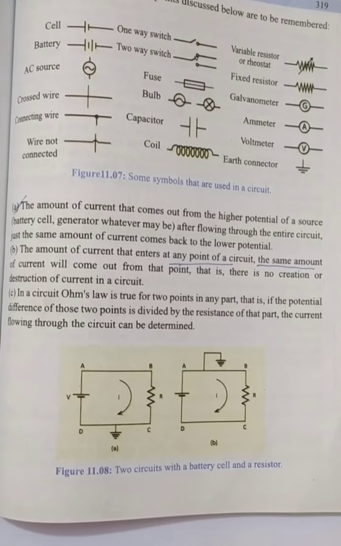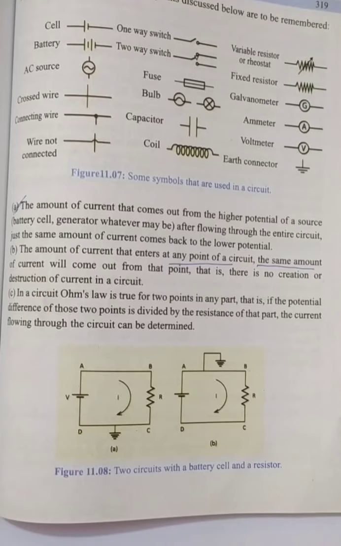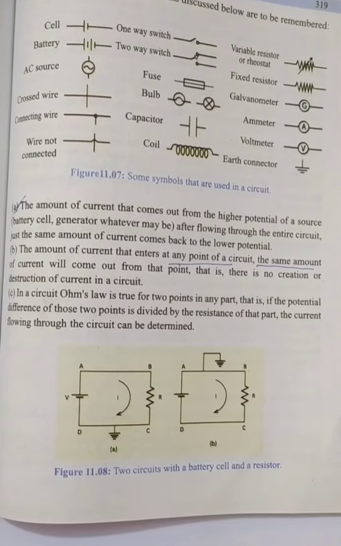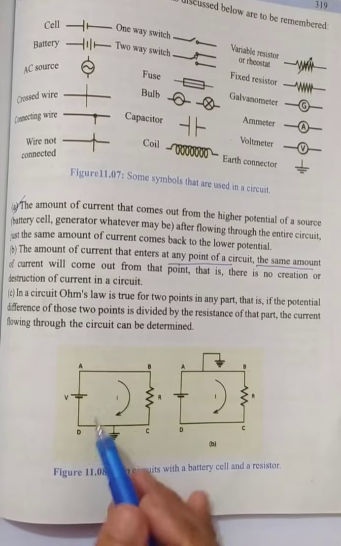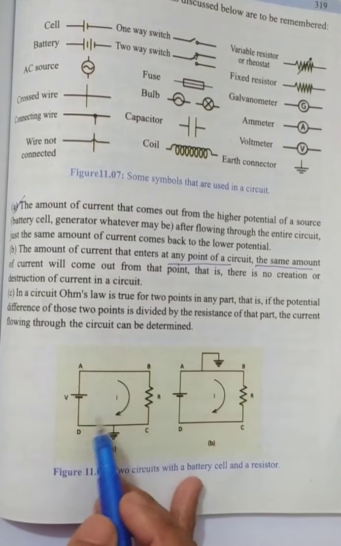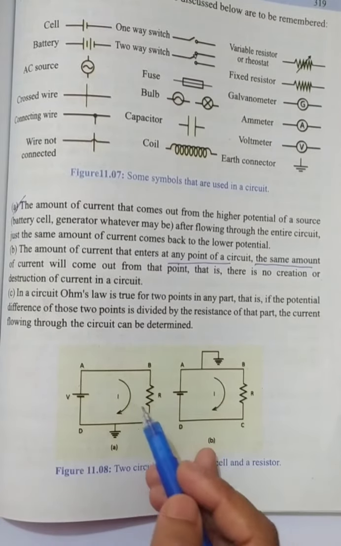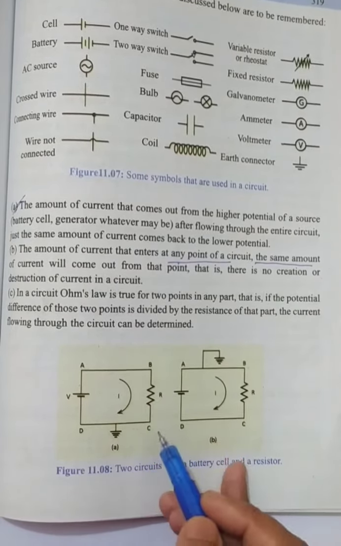That is, if the potential difference of those 2 points is divided by the resistance of that part, the current flowing through the circuit can be determined. What is meant by this point? In a circuit, Ohm's law is true for 2 points in any part. That is, if the potential difference of those 2 points is divided. For example, if we just follow this circuit over here, here is a resistance used between point B and C.